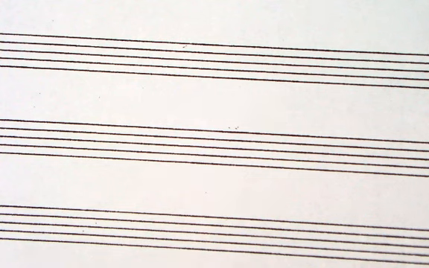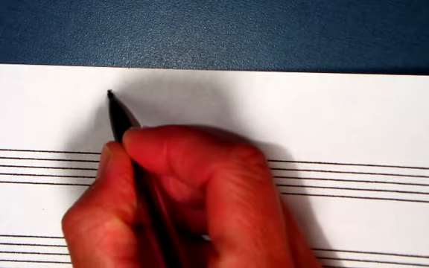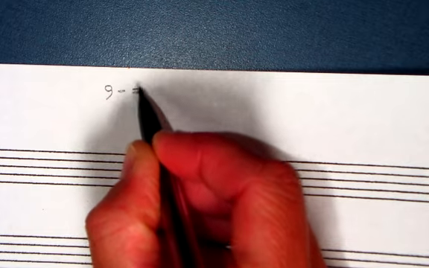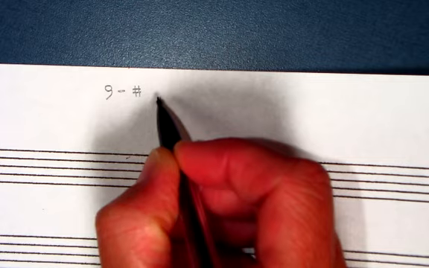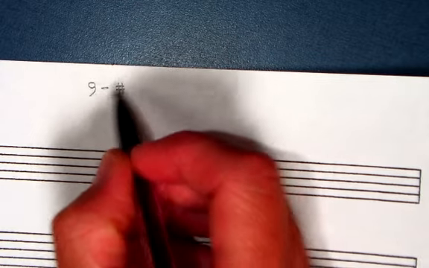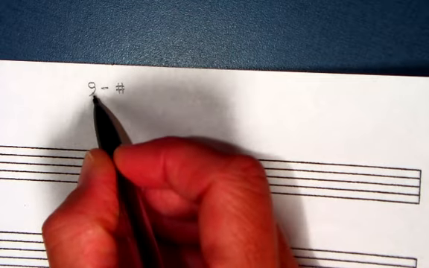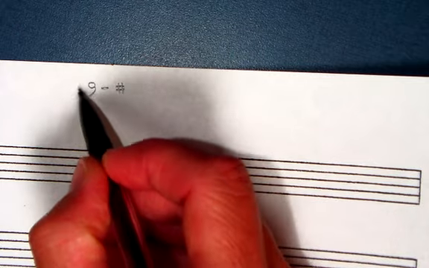Okay, we're going to do inversions of intervals. It's a two-step process. To find an inversion of an interval, you subtract it from the number 9. So the inversion of a third is a sixth, because 9 minus 3 is 6. The inversion of a fifth is a fourth. The inversion of an octave is a unison, 8 and 1. The inversion of a second would be a seventh. So the first thing you do is subtract it from 9.